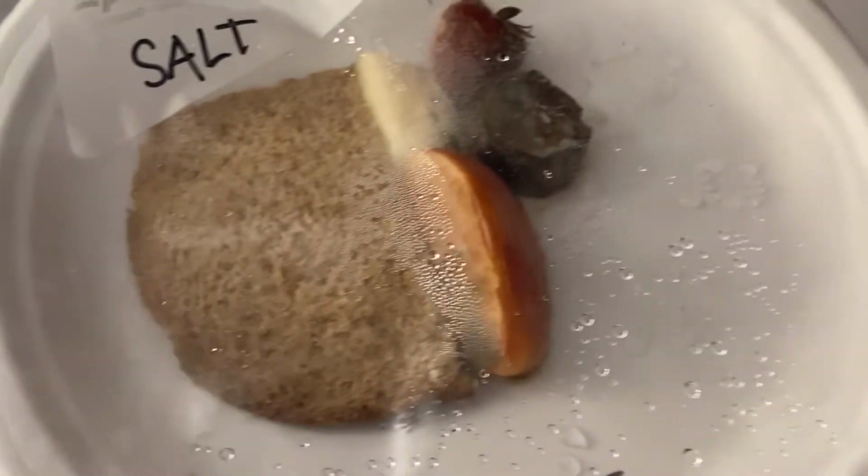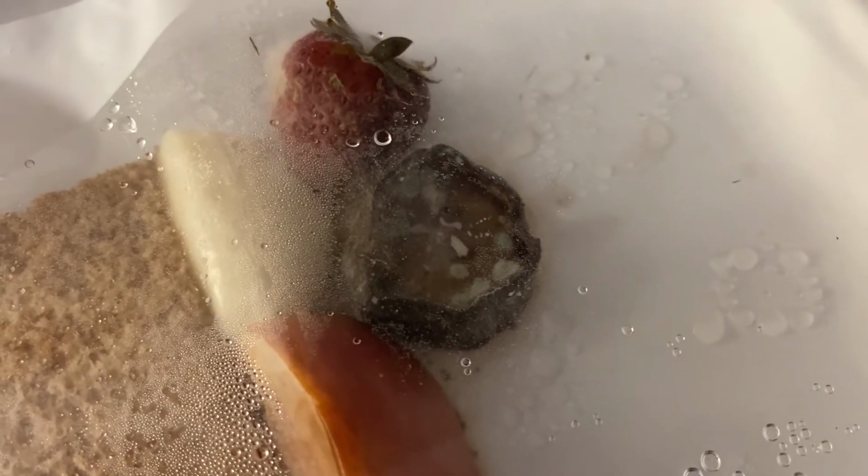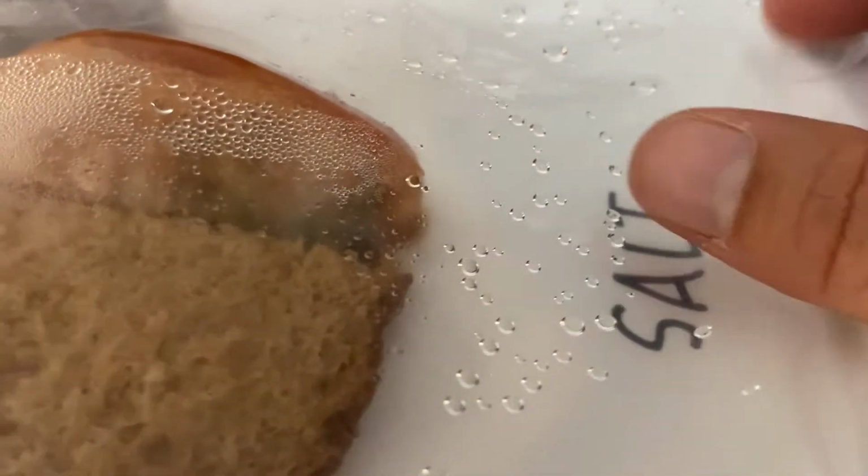Our salt though, definitely want to probably pause here so you can count the growths on the banana, the strawberry, and I hope you can tell, there we go. It's getting very fuzzy on this side, which means there's lots of mold growing there. Our apple actually has some growth happening now down at the bottom. You can see those green spots.